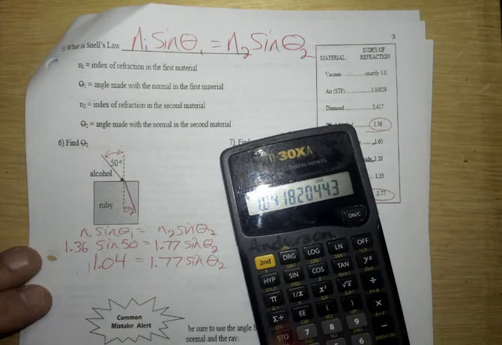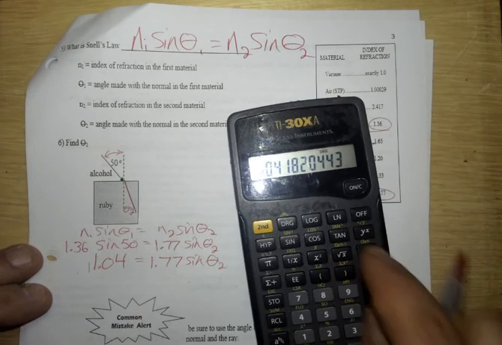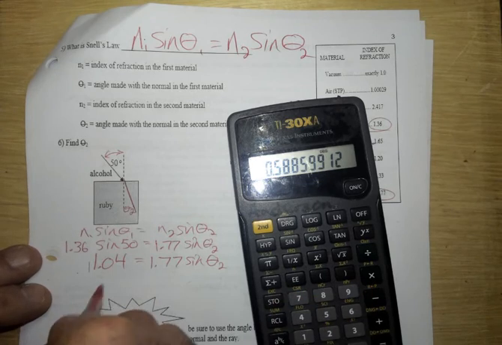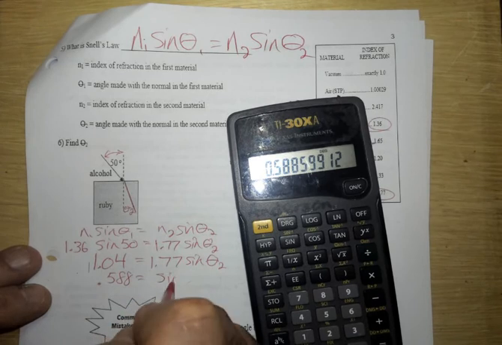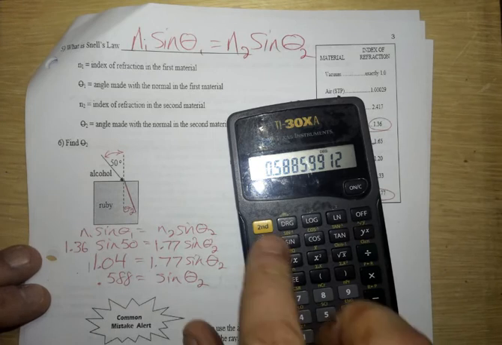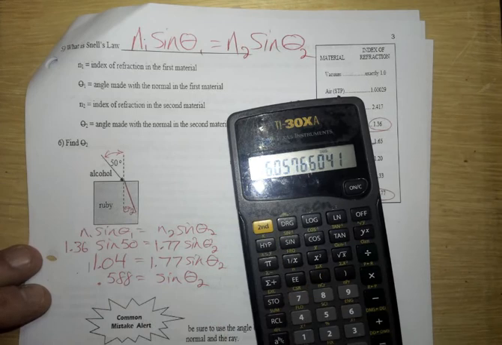And then I'm going to divide both sides by 1.77. 0.588. But that is not my answer. This 0.588 is the sine of my answer. So I have to do the inverse sine, and I get 36.